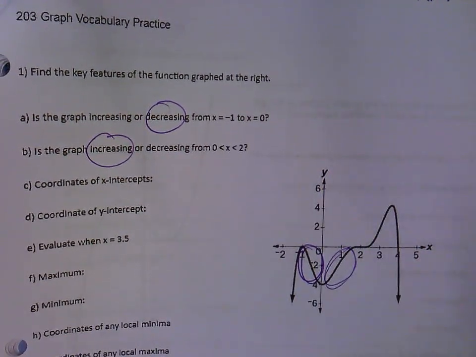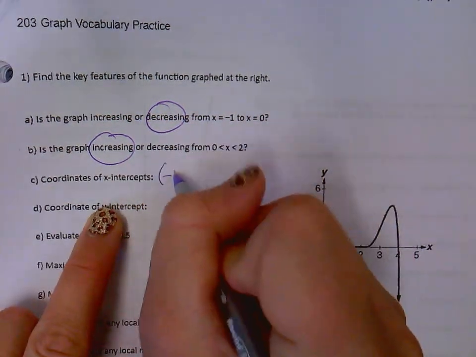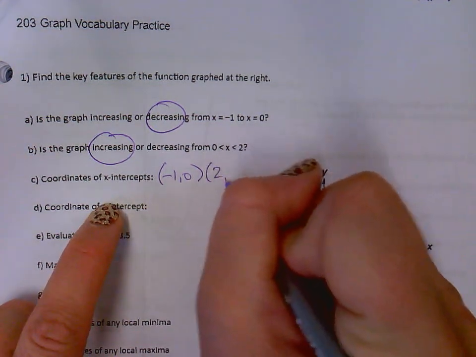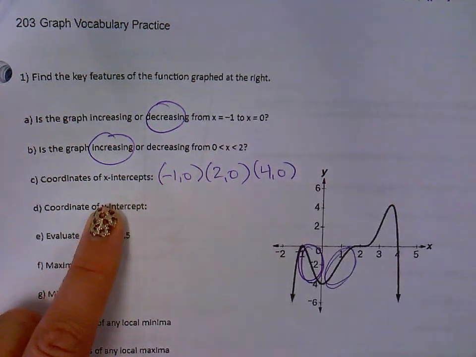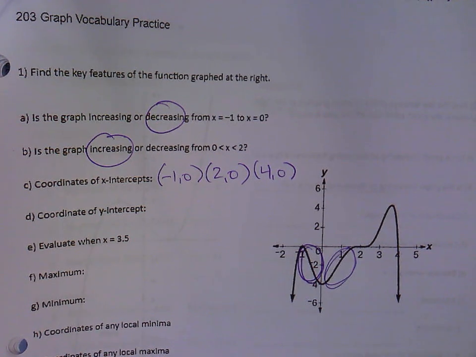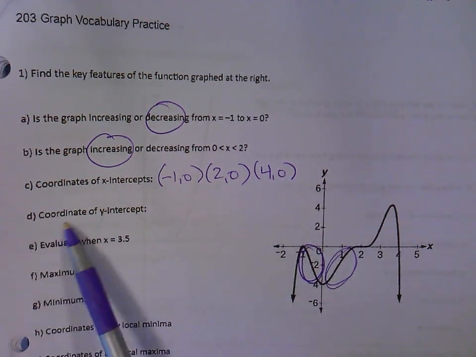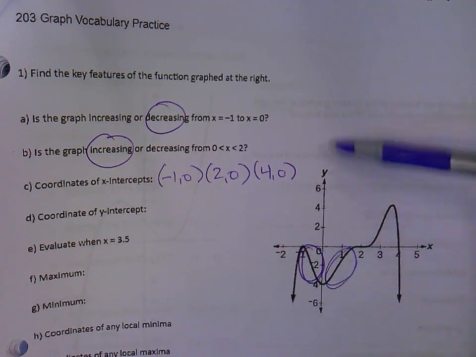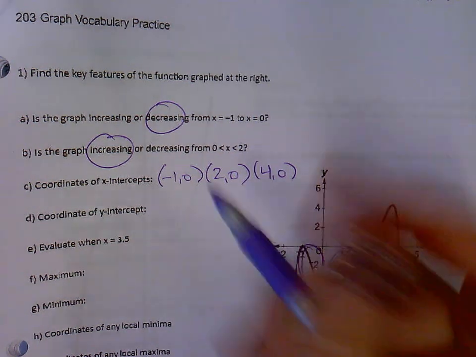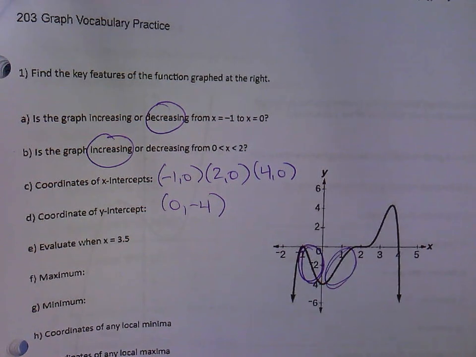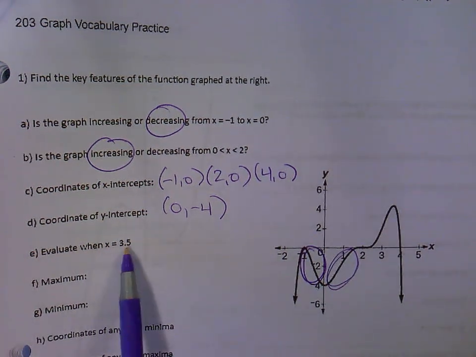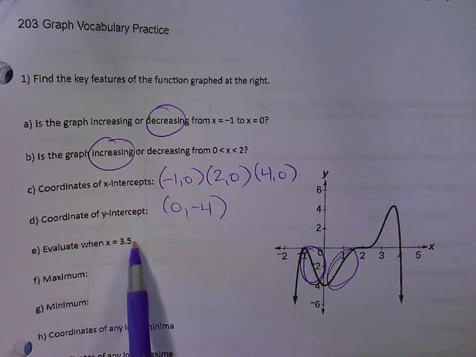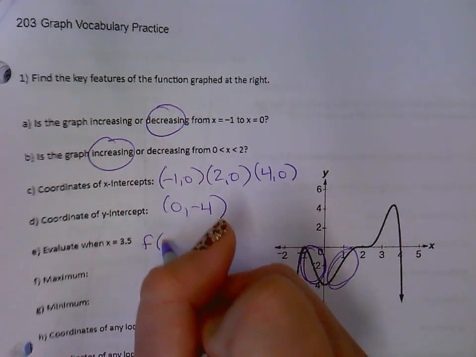Let's see, the x-intercepts. It looks like it has 3 of them. So one is at -1, one is at +2, and one is at 4. And if I write them as a coordinate, -1, 2, and 4 would all get zeros after them because the y value is 0. Let's see, the y-intercept. So now I'm on the y-axis. That would be at -4. Is that what you said? So 0, -4.